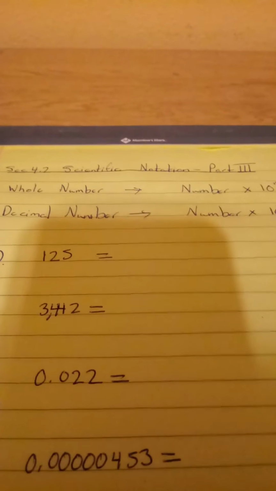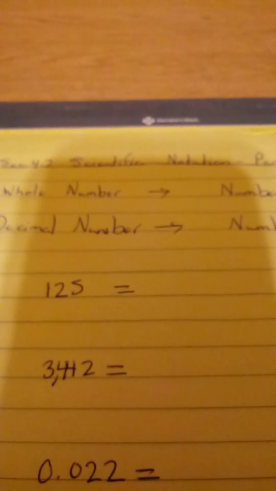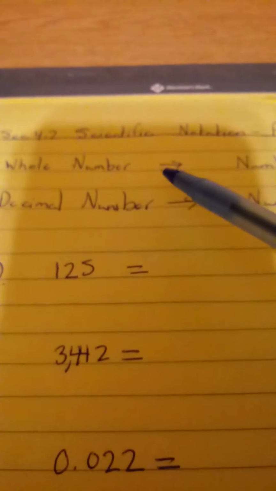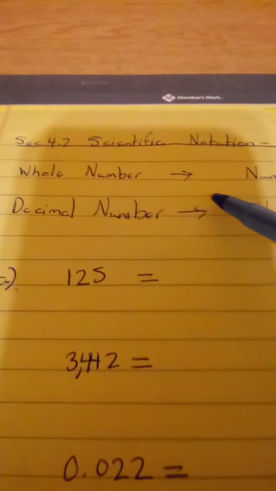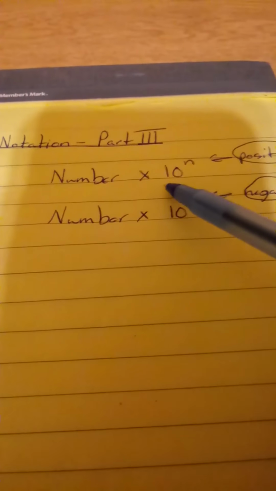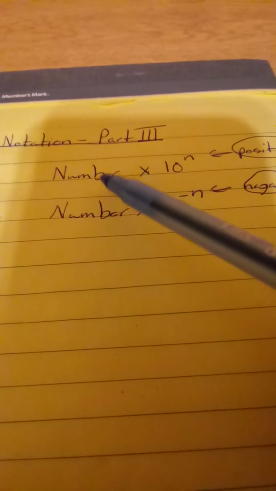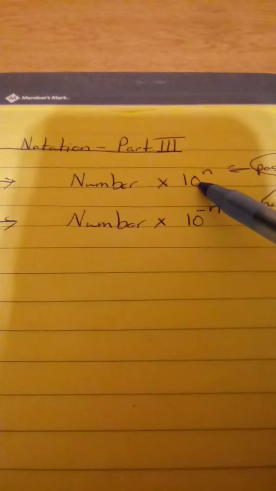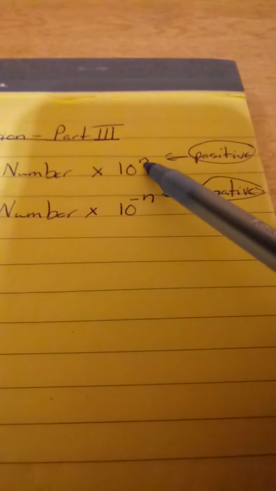All right, class. Now we're going to go ahead and cover scientific notation. Scientific notation is a shorthand form for writing either really large whole numbers or really small decimal numbers. Now, in this case, we're going to use this format right here. You're going to have the number, the base 10, and if it's a whole number, your exponent will be positive. If it's a decimal number, the exponent will be negative.